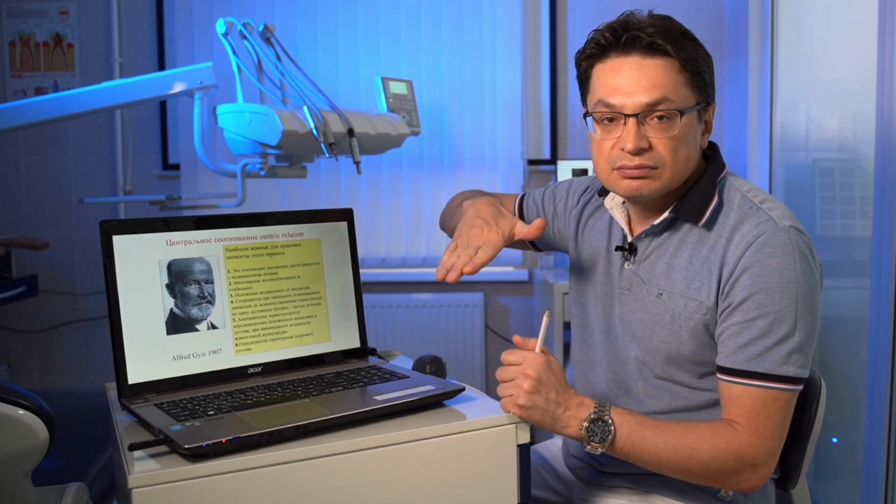Third moment. When registering, it remains within 15 to 20 millimeters during opening. This is the initial opening. The fact is that there is a temporomandibular ligament that stretches and the jaw moves forward. Therefore, wide opening of the mouth leads to the front jaw position. A very relevant moment in determining central relation.